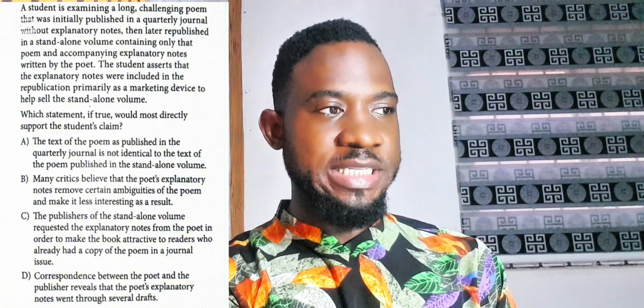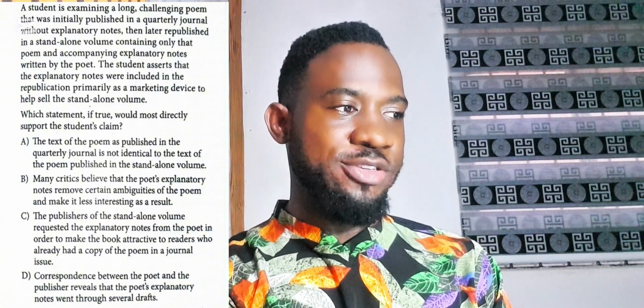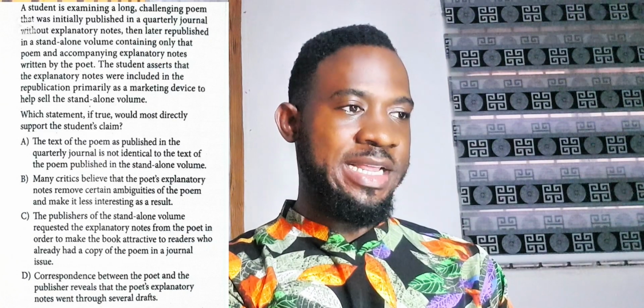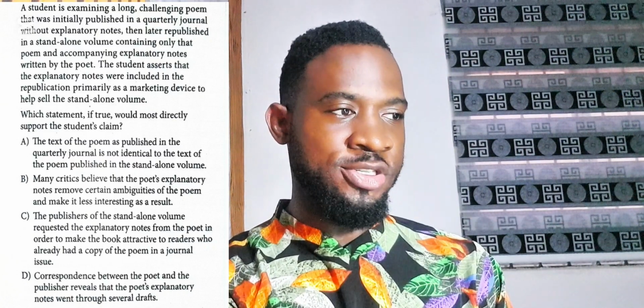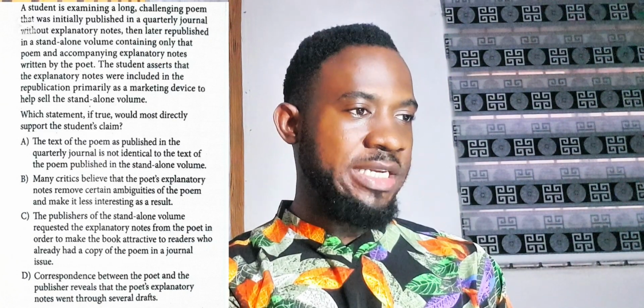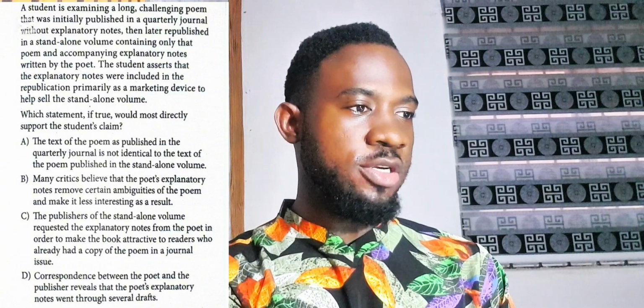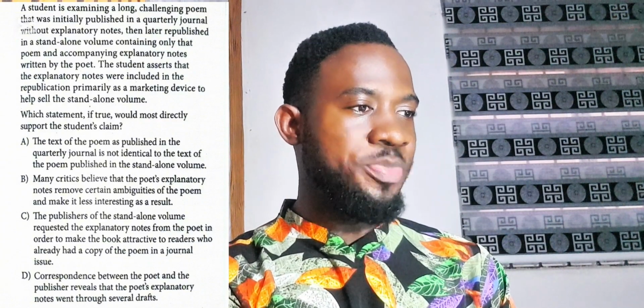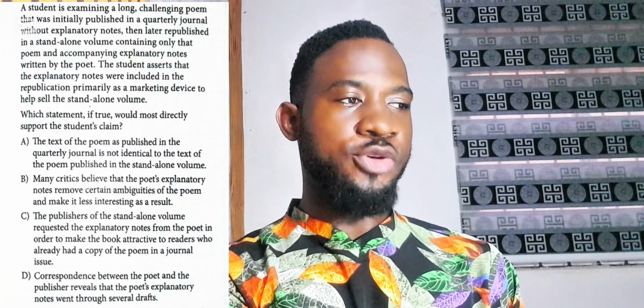I couldn't see it in the introduction. I can see it just right there, the concluding sentence. You can see the student has said that the explanatory notes were included in the republication primarily as a marketing device to help sell the standalone volume.